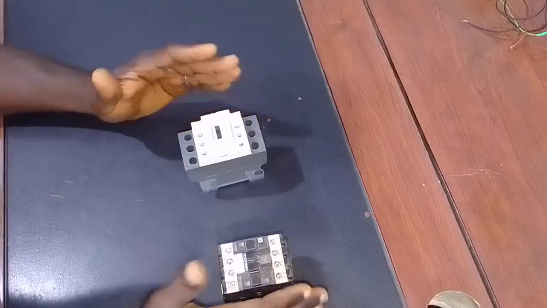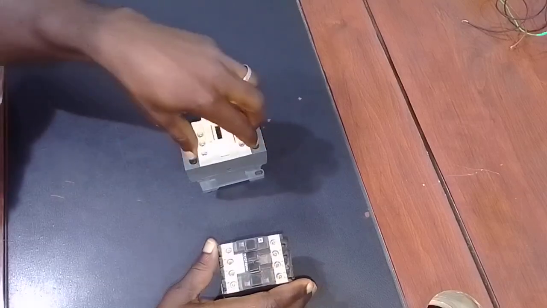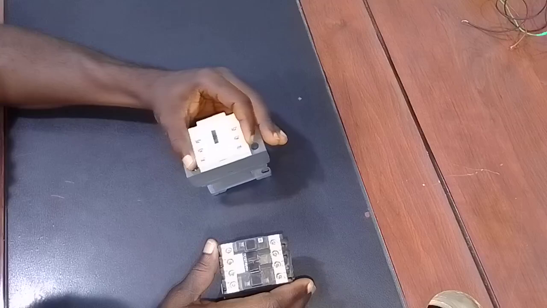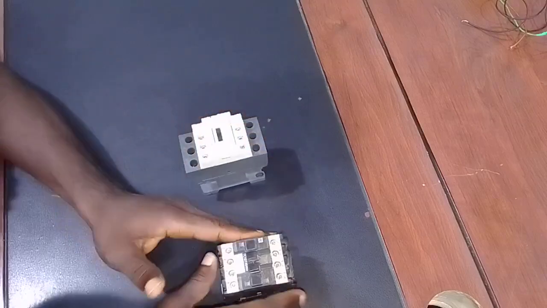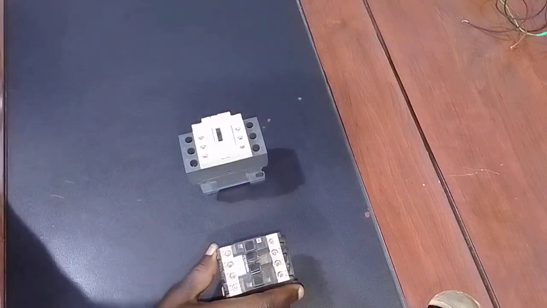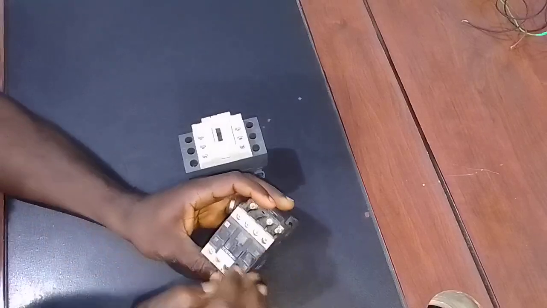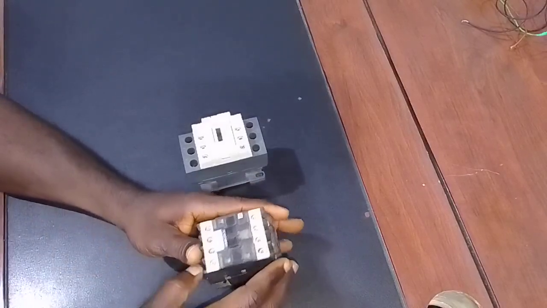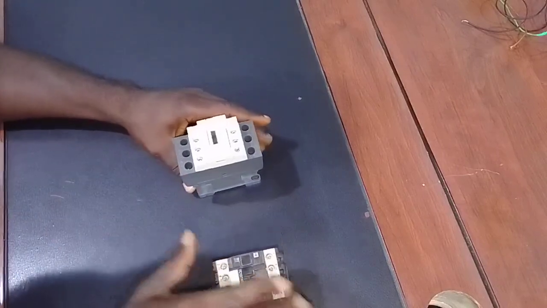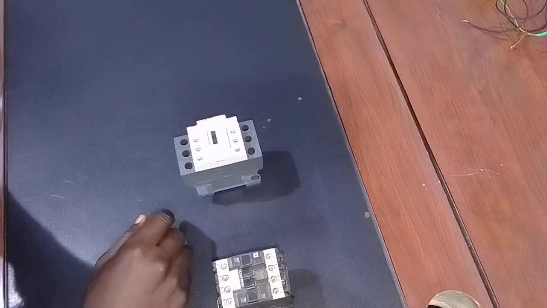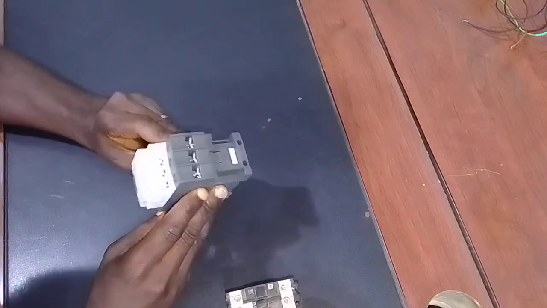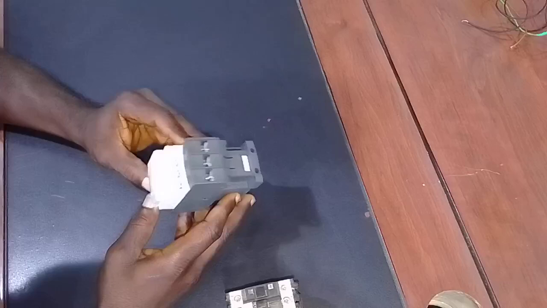So in a nutshell, some contactors come with an auxiliary contact attached to them, while others come without it, but a provision is made to house an auxiliary contact. But for our discussion today, first of all, we are going to discuss the basic components of the contactor.